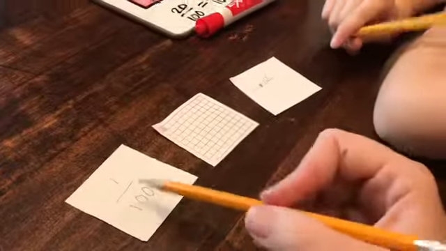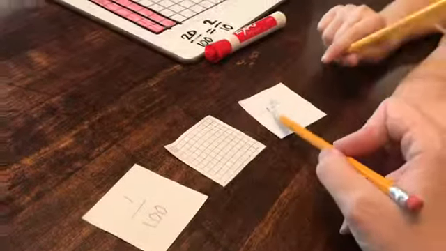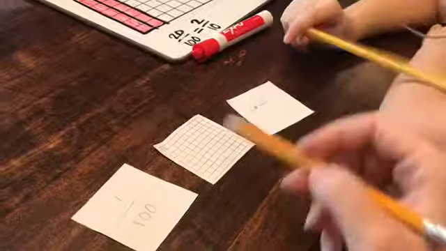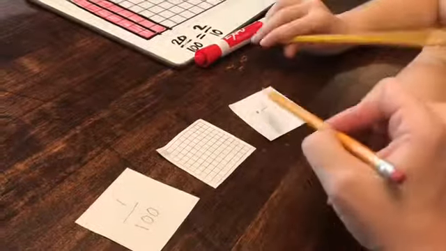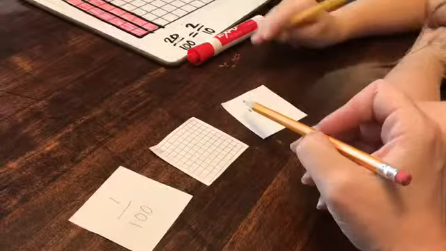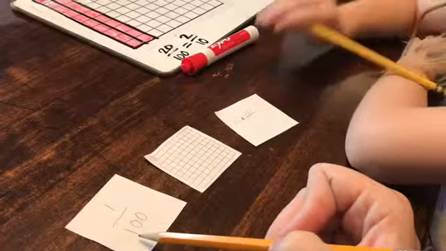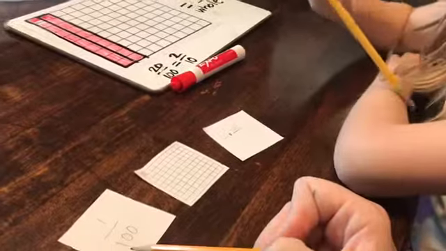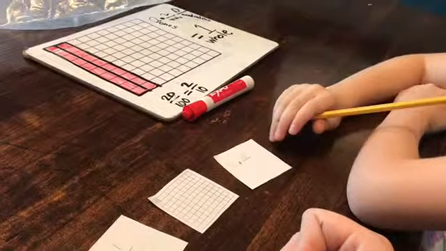You're making a connection between this fraction, and you're trying to figure out how to write it as a decimal, right? Because you see the 1 and the 100 over here, so you're thinking, well, I'm going to put a 1 and a 100 over here, right? But let's remember, 1/100th is just one piece of a whole, right?